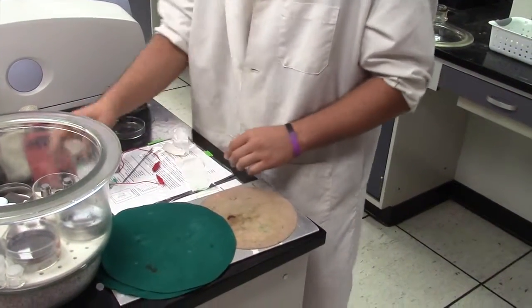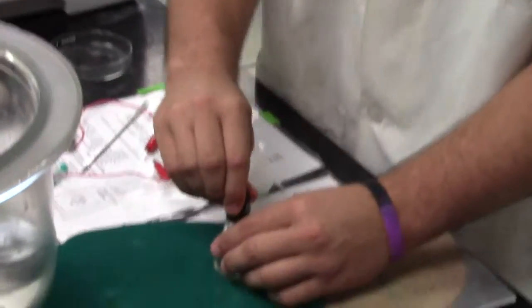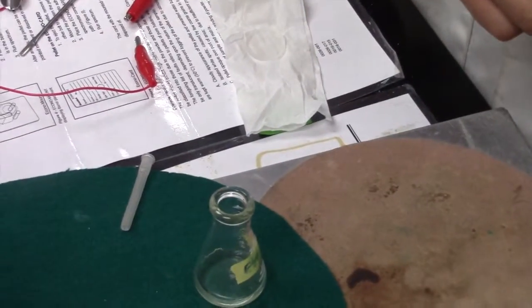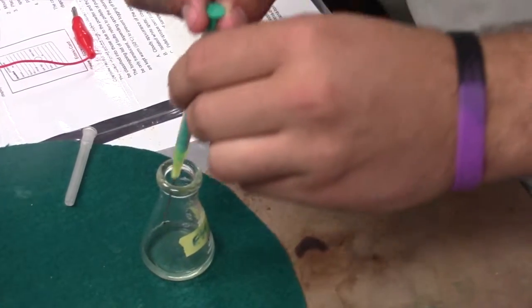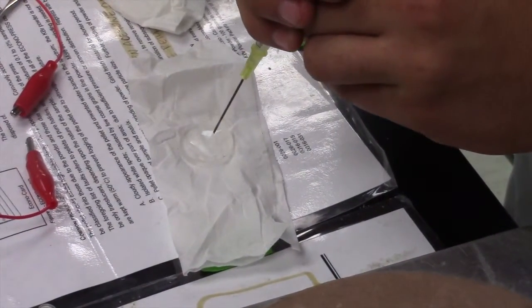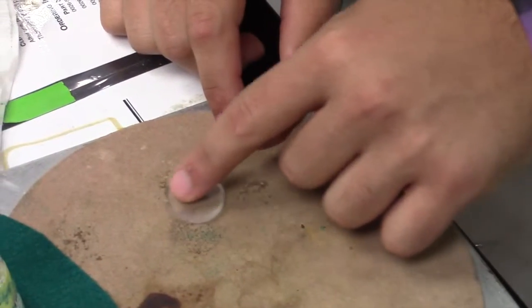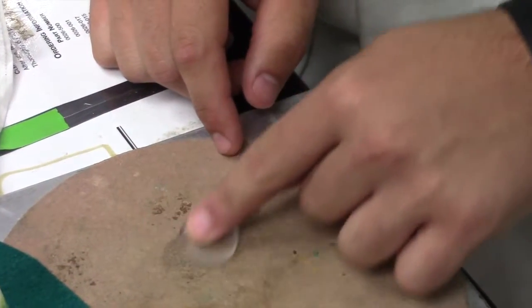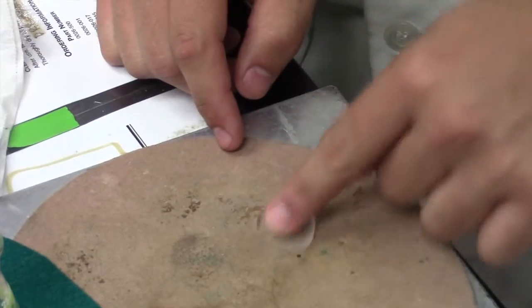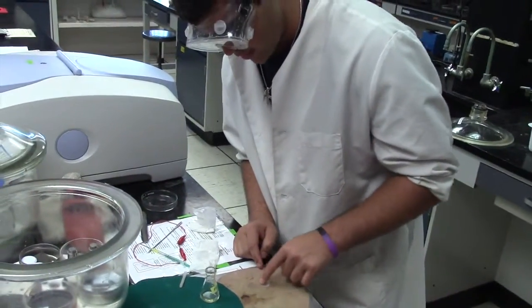So to clean the salt plate, you get a little bit of ethanol. You get your syringe that you cleaned before. You put it on there. And then you go in figure 8 motions. Only figure 8, nothing else. Can't go in a square, not a circle, not a triangle, not a rectangle.